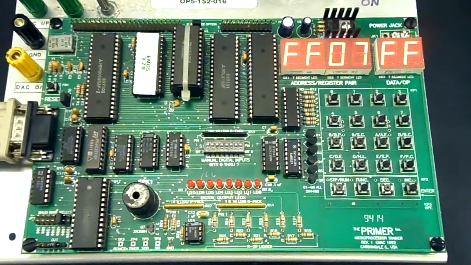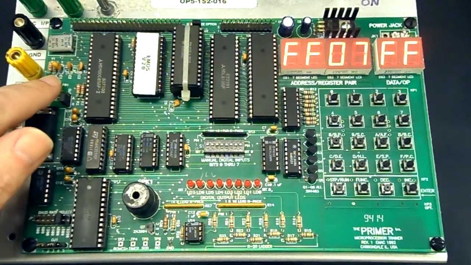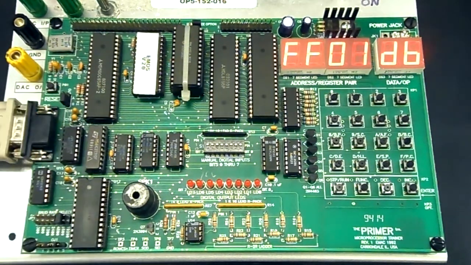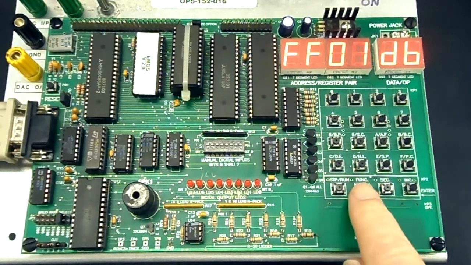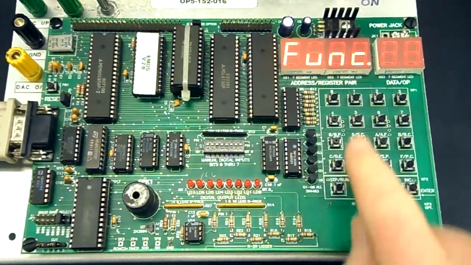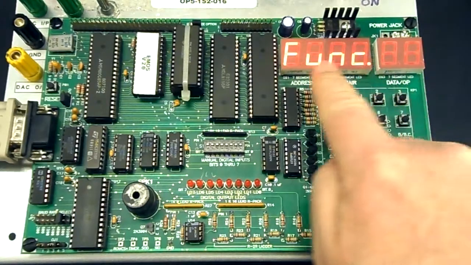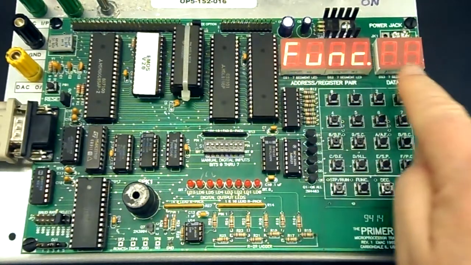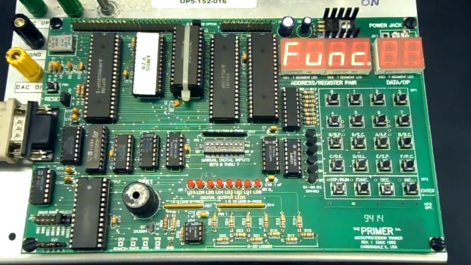So if you haven't entered the program in from lesson number 1, I recommend you go back and review the lesson 1 video. I'm going to assume that you have loaded it into memory. So to run the program, we press the reset button, and it brings us back to FF01. And then we press the function and the run key. You'll notice nothing is being displayed on our 7-segment displays except for the word function.